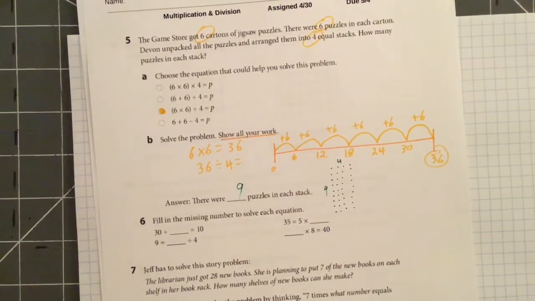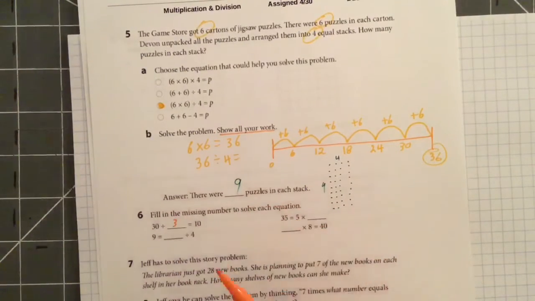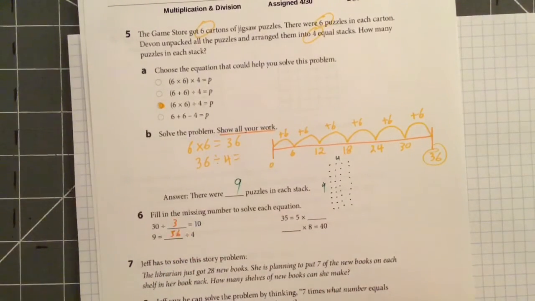There are 9 puzzles in each stack. 30 divided by something makes 10, so 10 times what makes 30? It's going to be 10 times 3. What divided by 9 makes 4? 9 times 4 is going to be 36. You can go backwards on some of these.